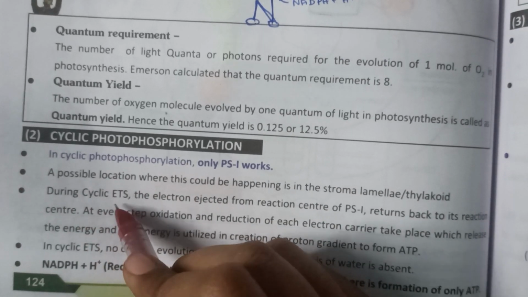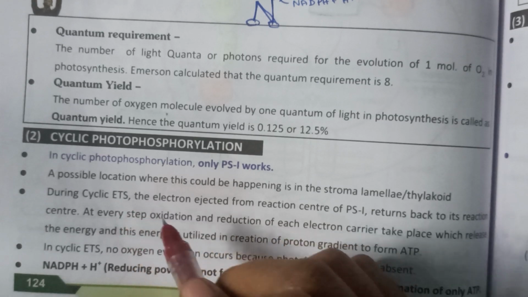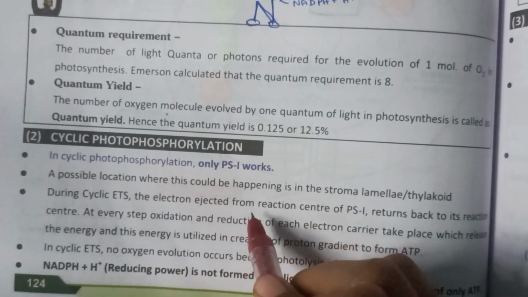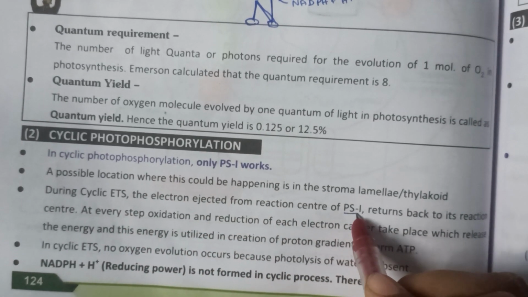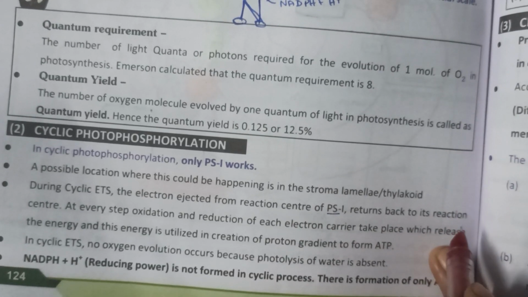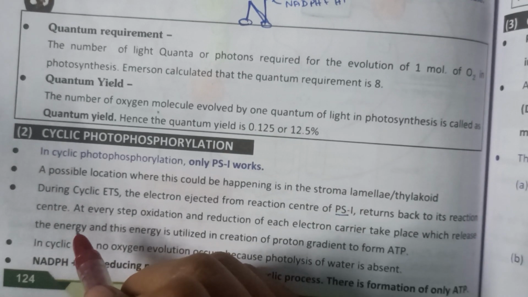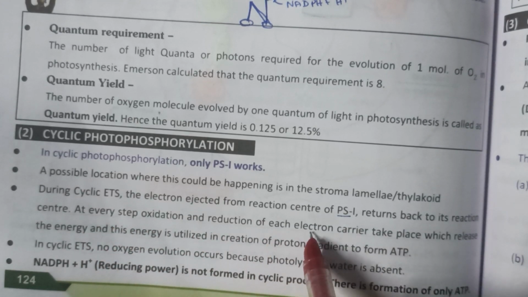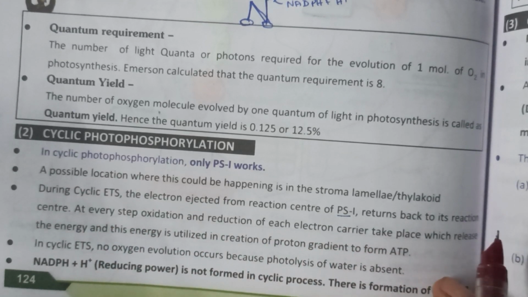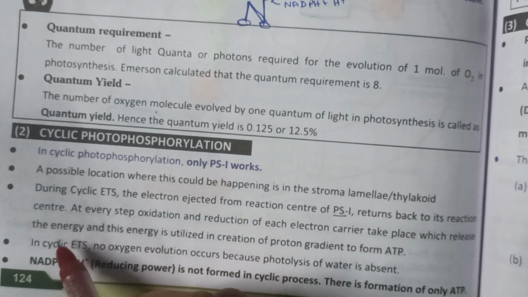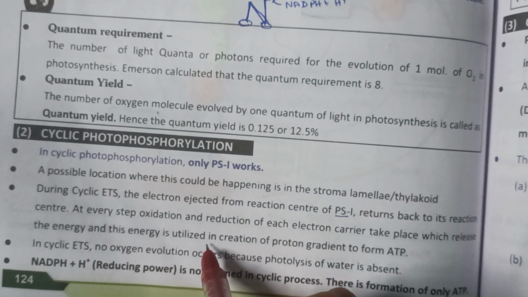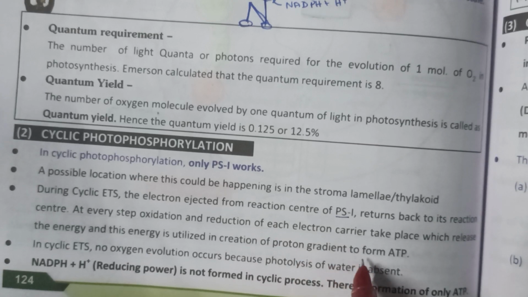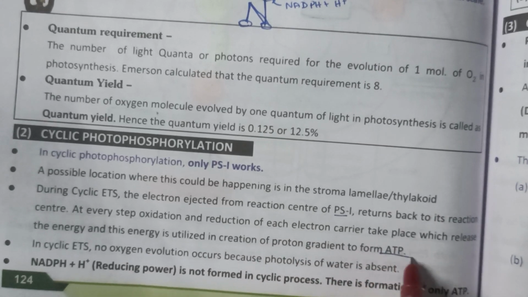During the cyclic electron transport system, the electrons ejected from the reaction center of photosystem 1 return back to its reaction center, that is chlorophyll A. At every step, oxidation and reduction of each electron carrier take place, which releases energy, and this energy is utilized in creation of a proton gradient to form ATP.